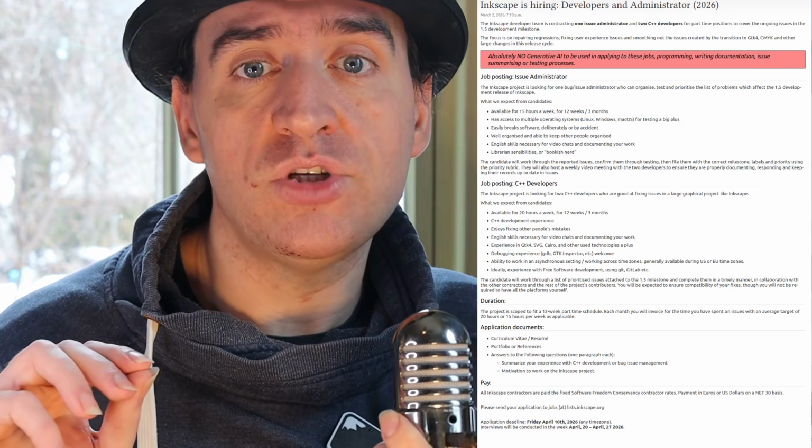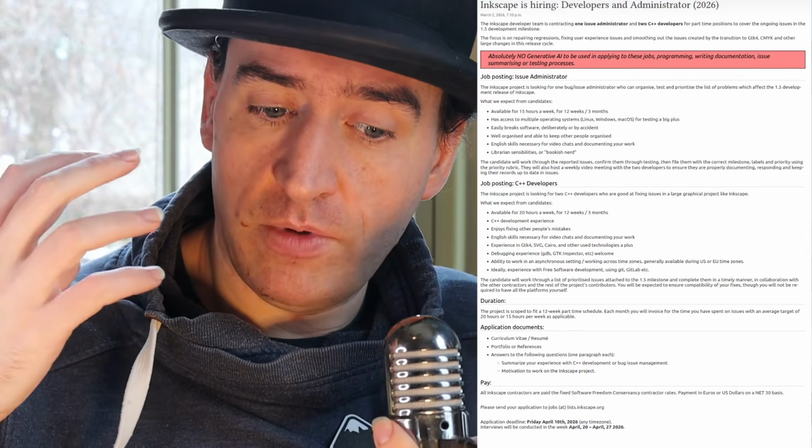Also in the Inkscape news, Inkscape, the charity organization, is hiring. I'm actually on the hiring committee, so we have budgeted about $60,000 to pay for 2 programmers and 1 bug administrator to join the project on a part-time basis to work on fixing problems in the 1.5 release. There's all sorts of small and not so small issues in 1.5 that need to be fixed. Bug fixing is obviously tedious, and we need people to essentially pay attention to making sure that the quality of Inkscape doesn't dip too much as we start using these new technologies, especially with all of these new features, right?